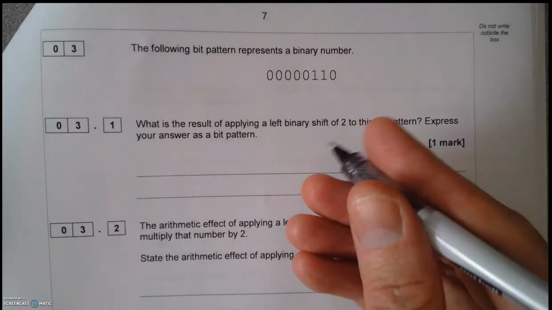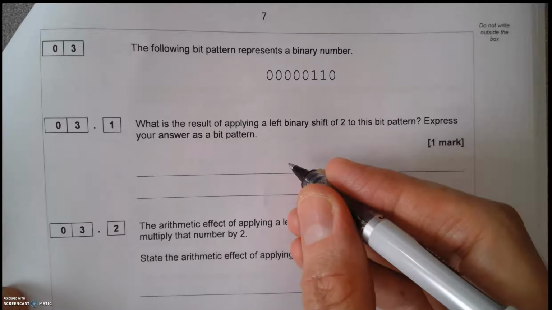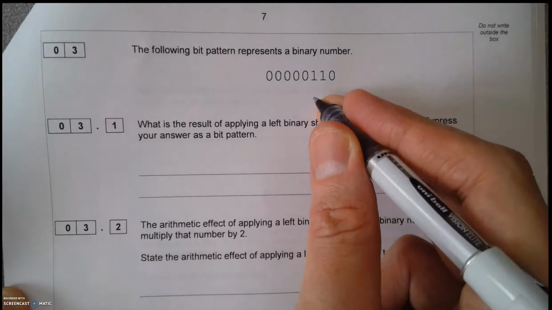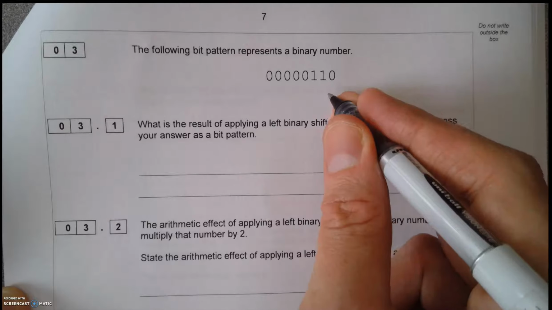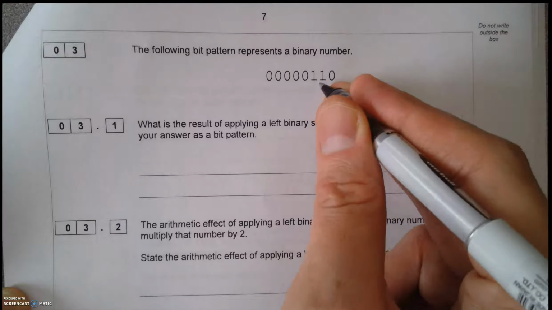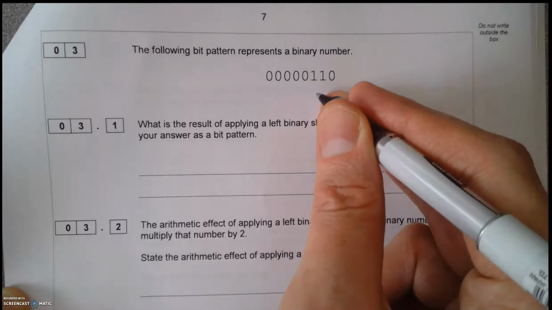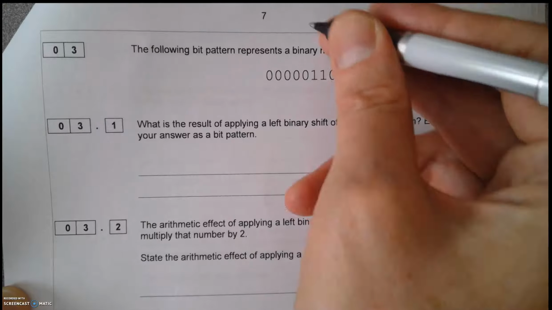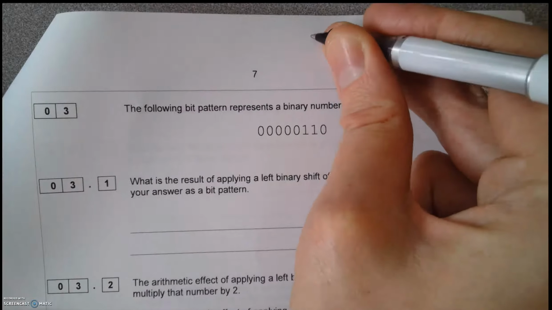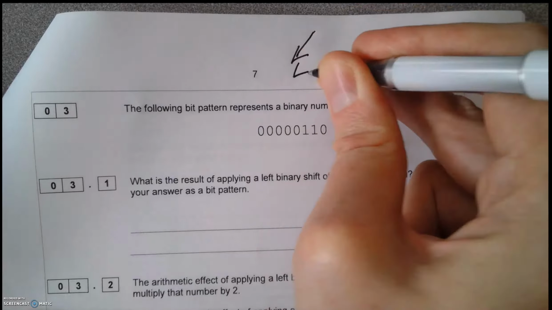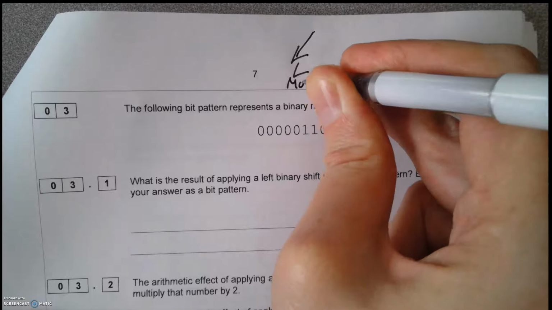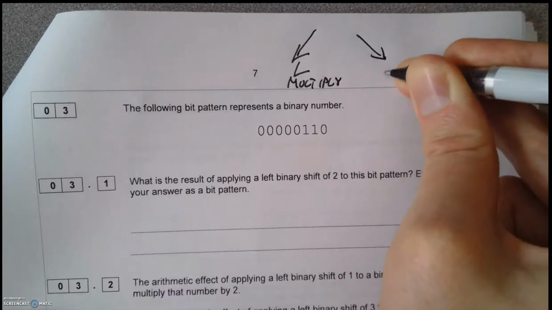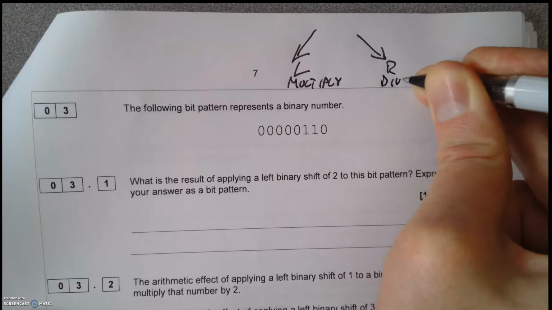Okay, this is the binary shift. Now, this is the May 2018 AQA GCSE Computer Science paper, but the same principles apply no matter what paper it is, what exam board it is, if you're doing binary shift. What you need to remember with this is if I shift to the left, then I'm going to multiply, and if I shift to the right, I divide.